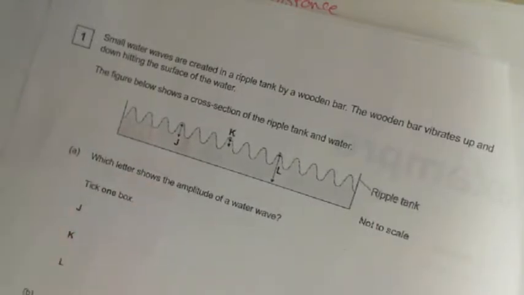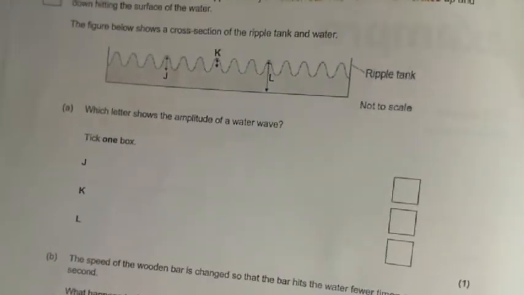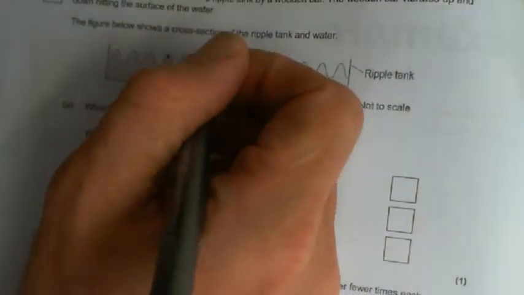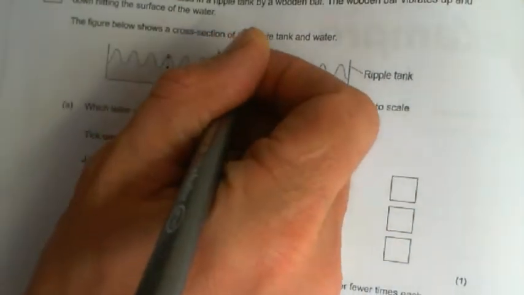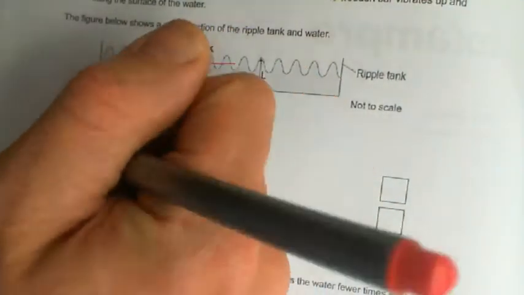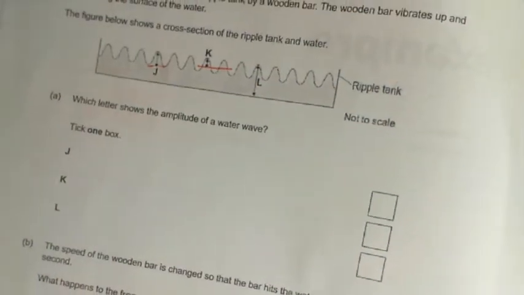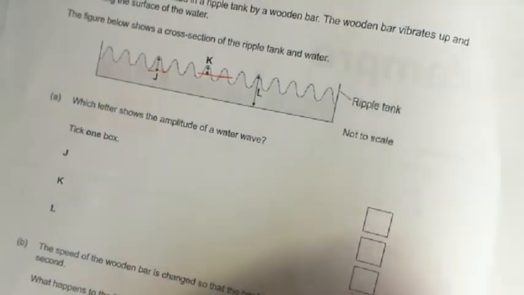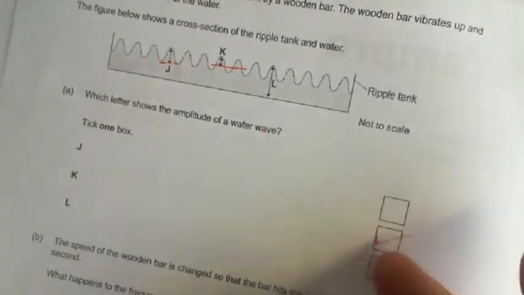J, K, or L? Well, amplitude is the distance from the base to the height, so it has to be K. Okay, if you look, that's the halfway point there, not J. J is the total displacement. That's the one that most people might have written if they were getting it wrong. L is just nonsense. Okay, so K.